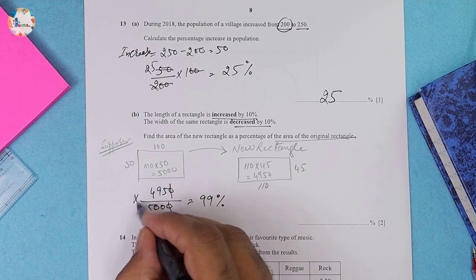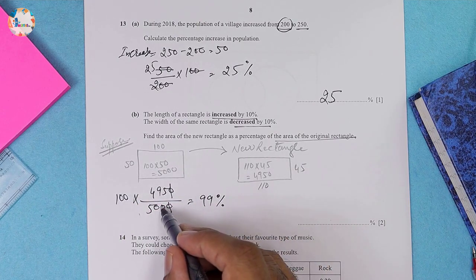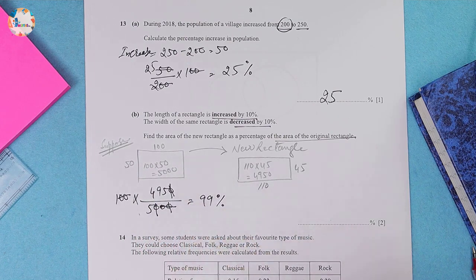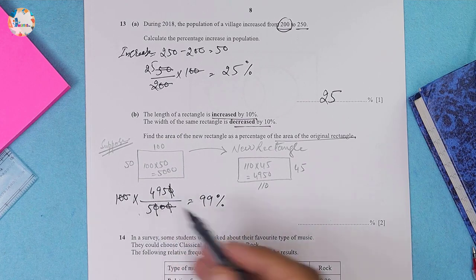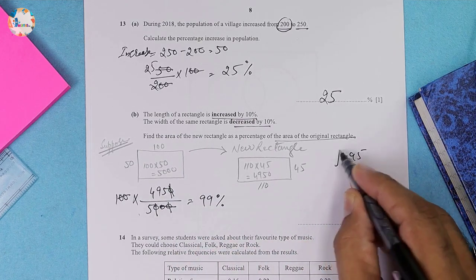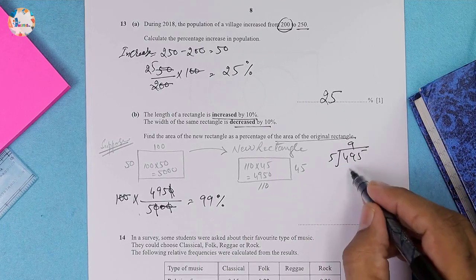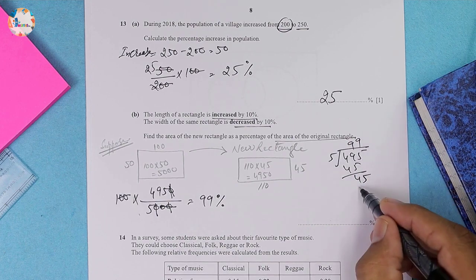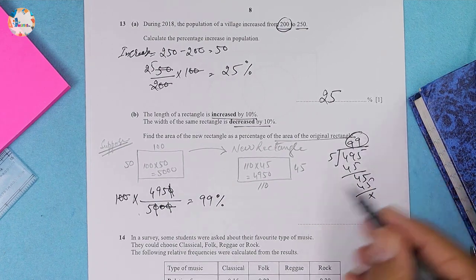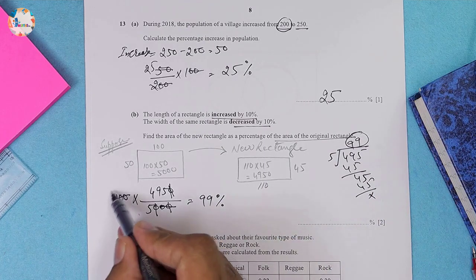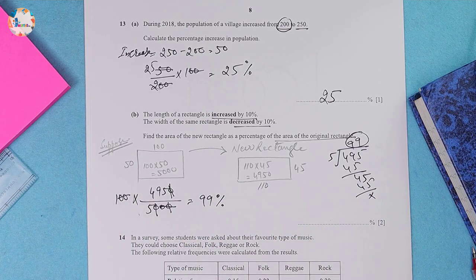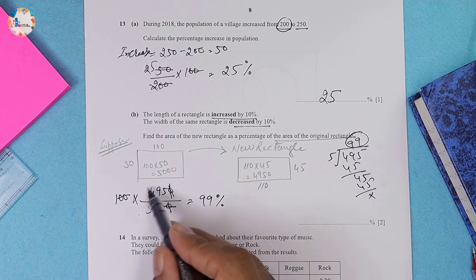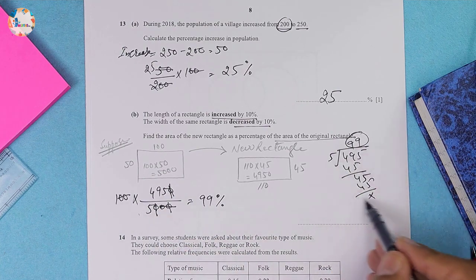We have to multiply this by 100, and these two zeros will be cancelled with this one, and 1 zero will be cancelled with this, and you can easily divide 495 by 5. 5 9s are 45, and 4 will be remaining, like this. So this will be 99%, which we have written over here. This 100 we have written for calculation of the percentage. So 1 zero will be cancelled with this 0, and 2 zeros will be cancelled with this, and we will get 495 divided by 5, which we have divided over here.